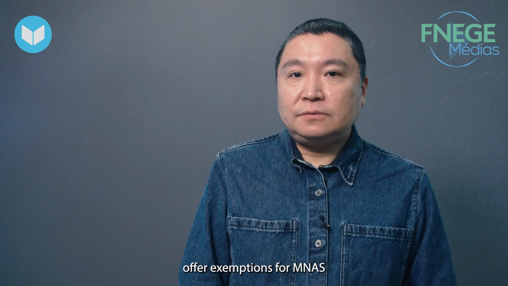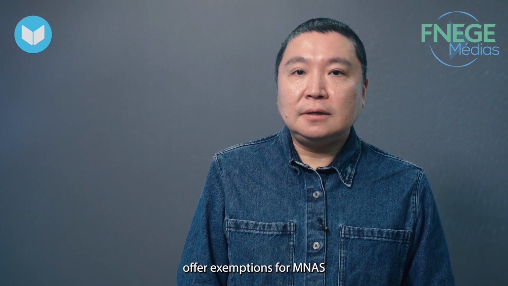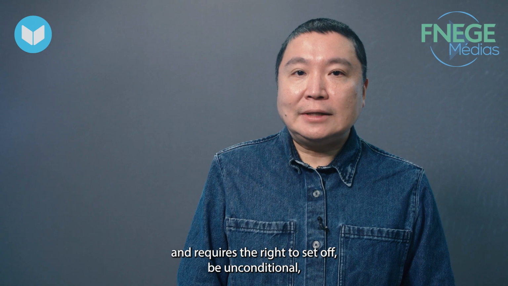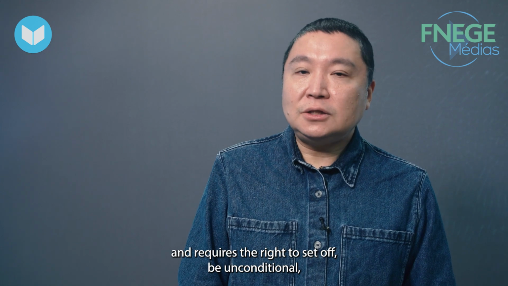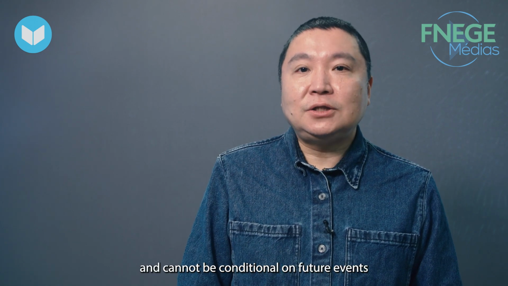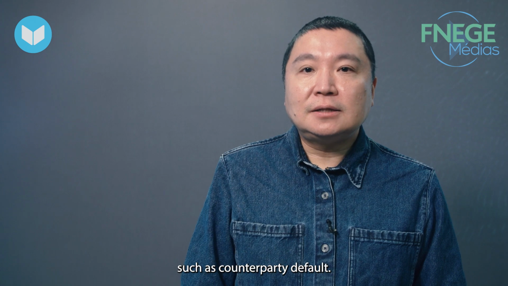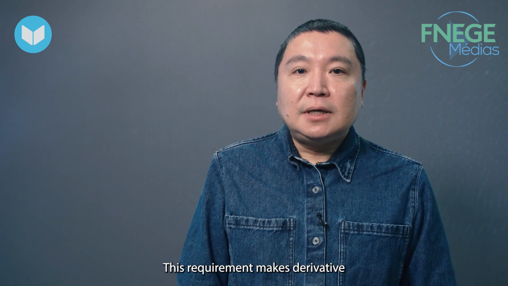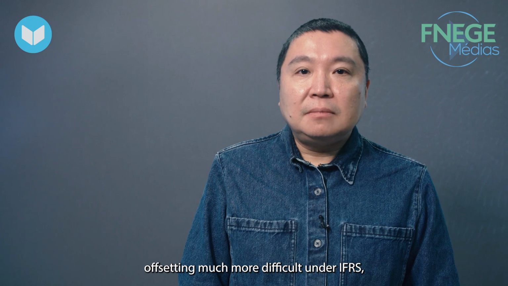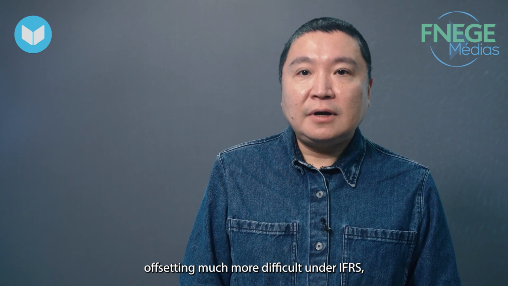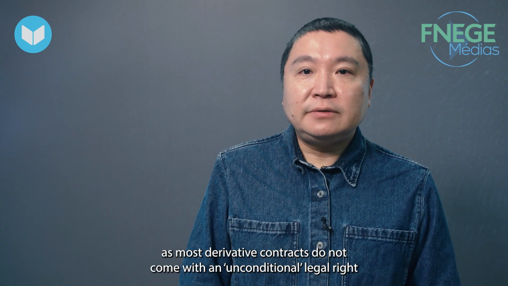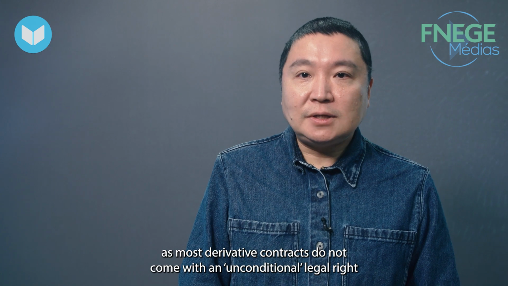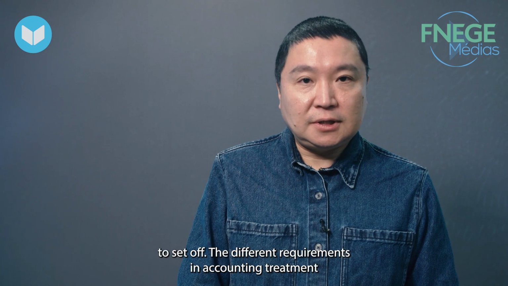It does not offer exemptions for master netting agreements and requires the right to set off be unconditional and cannot be conditional on future events such as counterparty default. This requirement makes derivative offsetting much more difficult under IFRS, as most derivative contracts do not come with an unconditional legal right to set off.